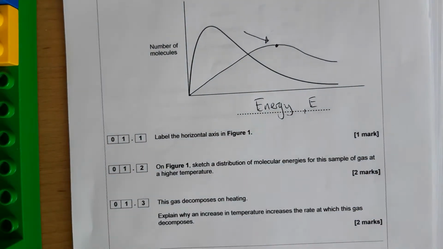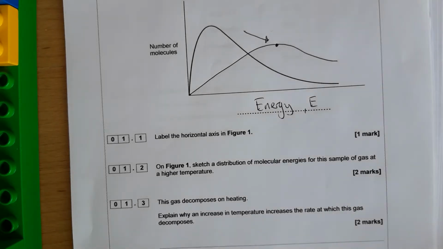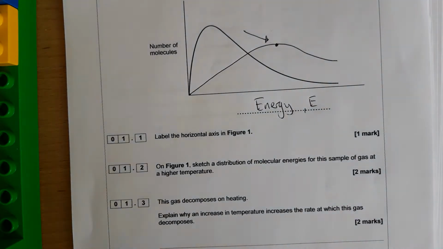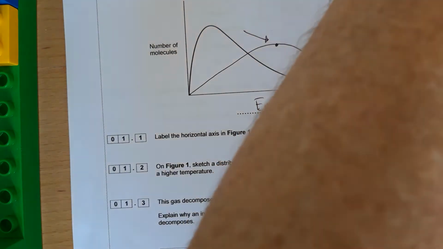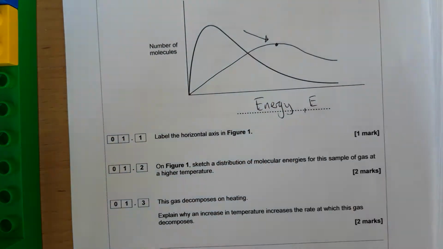My board is very wobbly today, which is going to really annoy me. Why are you wobbling? Hang on a sec. Just going to shim it up a little bit.